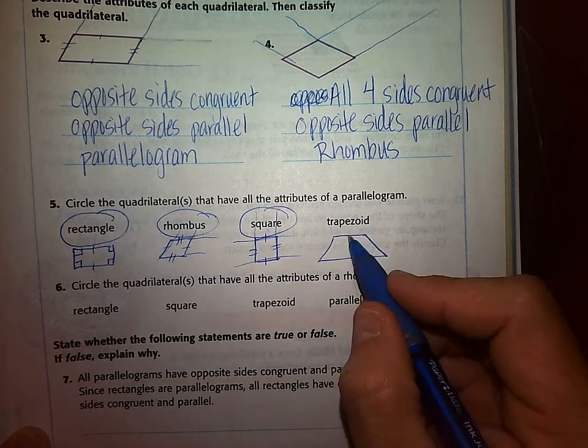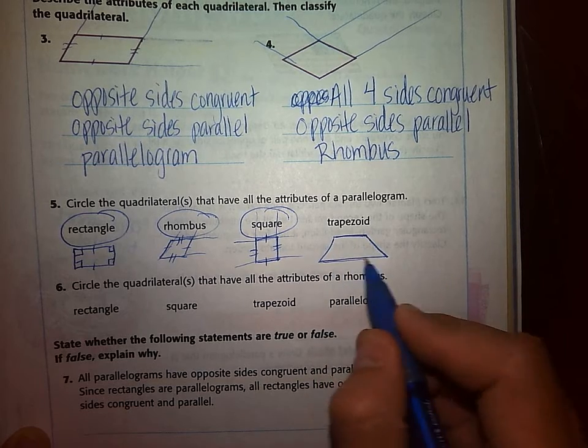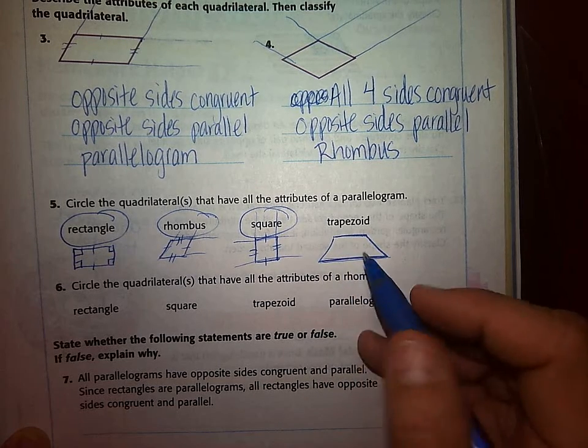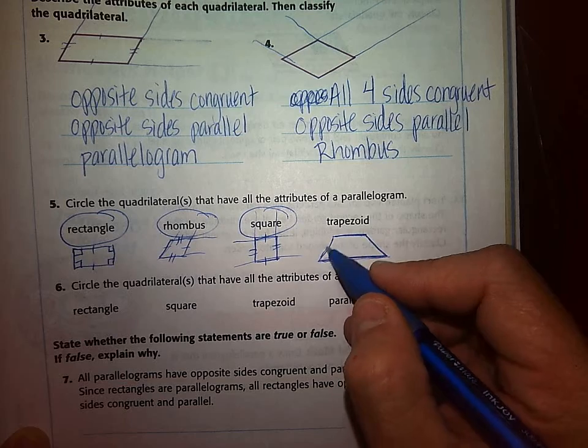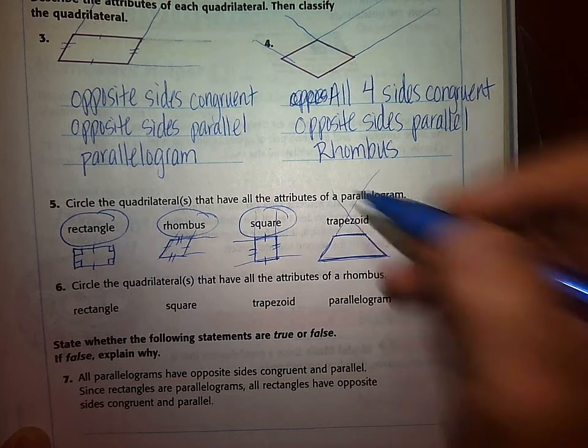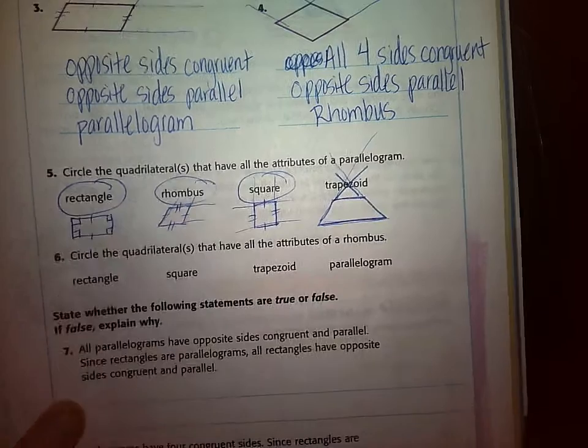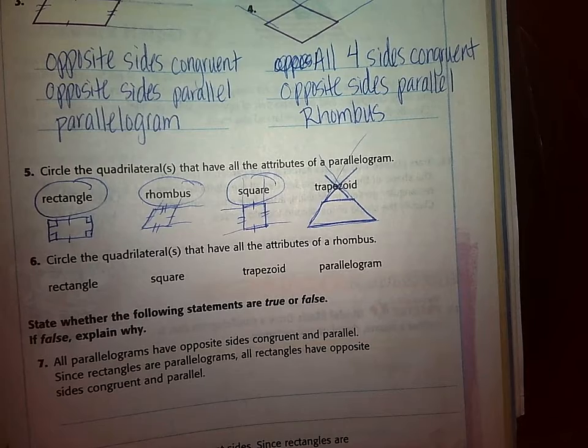Trapezoid, exactly one of them is parallel. So no, both opposite sides. This one isn't parallel with that one. It would cross. So trapezoid, no, you're out, trapezoid. I kind of X'd him out anyway. Trapezoid's out.